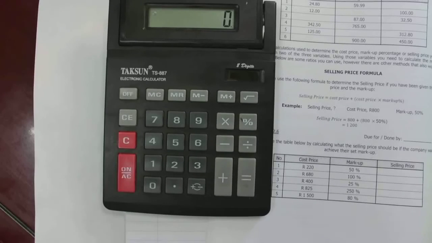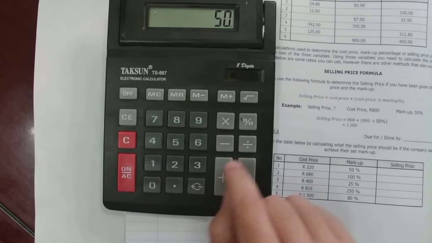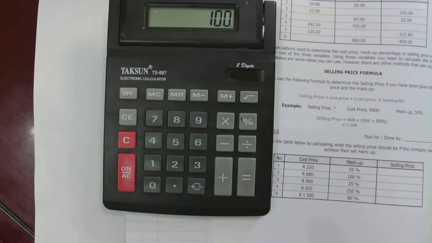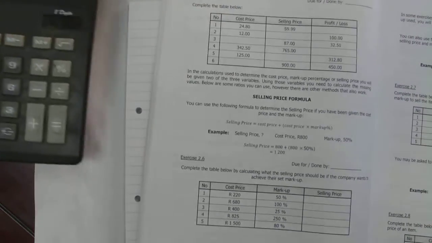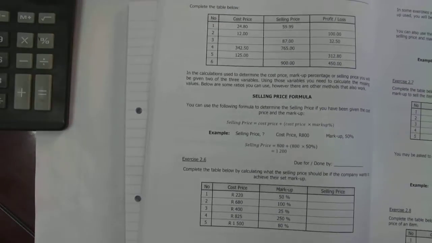If I go back to the previous way that I did it, 220 times 50%, or I can say 50 divided by 100, because 50 divided by 100 is 50%. That gives me my 110 Rand markup. I then still need to add my 220 Rand, which is my cost price, giving me 330 Rand selling price. So those are the two ways of calculating that basic selling price when you've been given cost price and markup percentage.